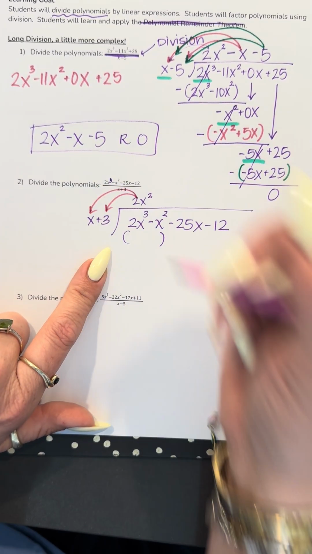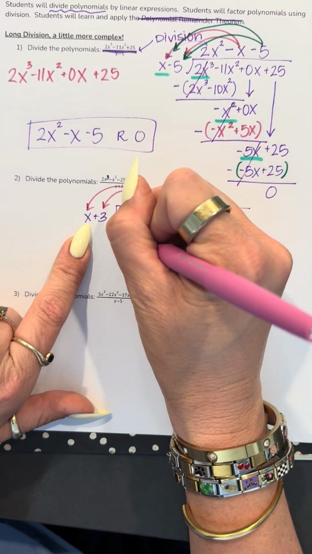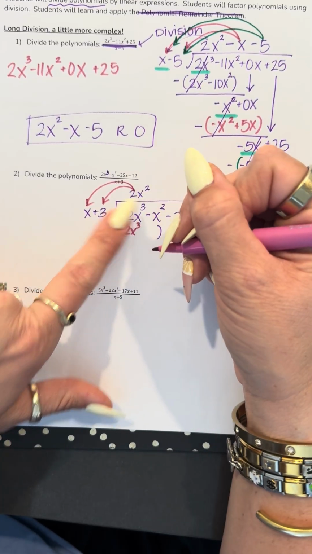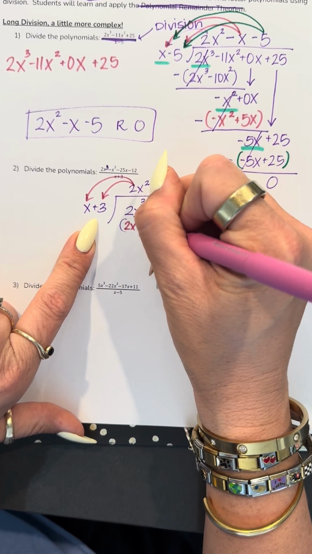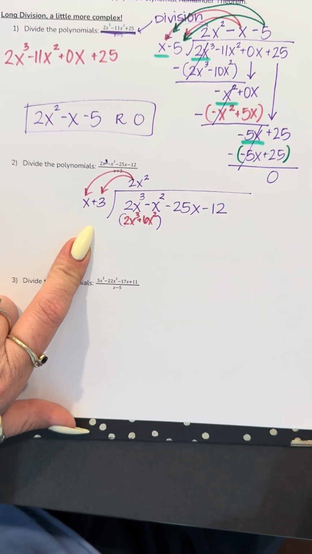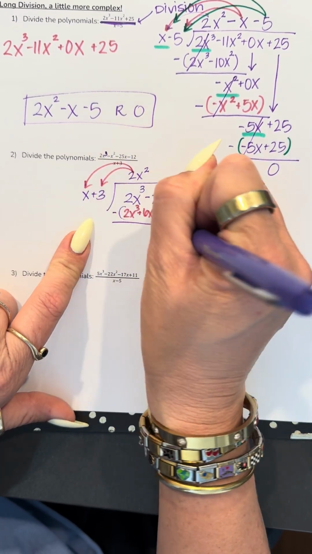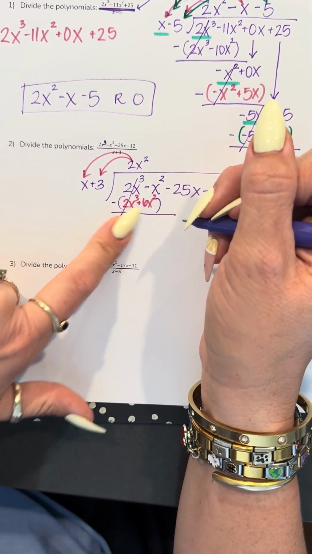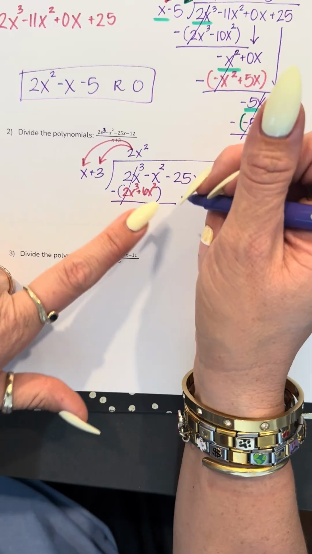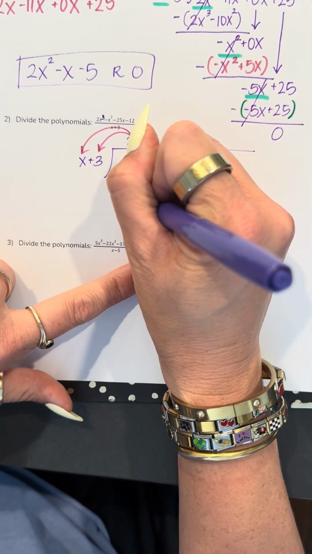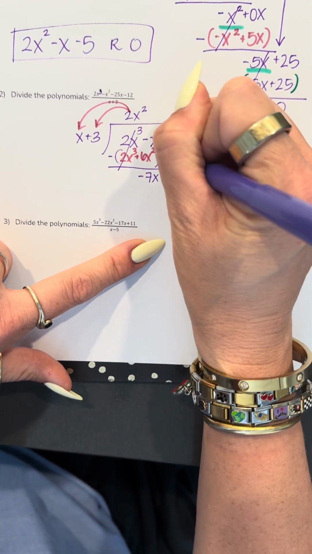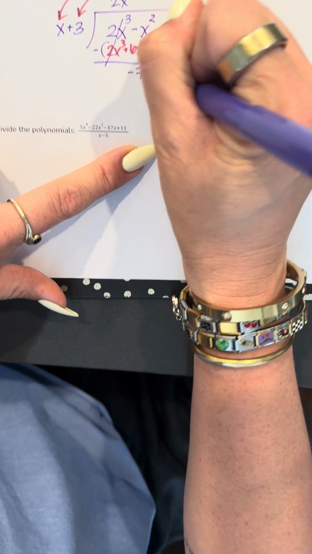Distributing this, I will get 2x cubed and 6x squared. Subtract that, I get 0. Negative x squared minus 6x squared is negative 7x squared. And I bring down my negative 25.